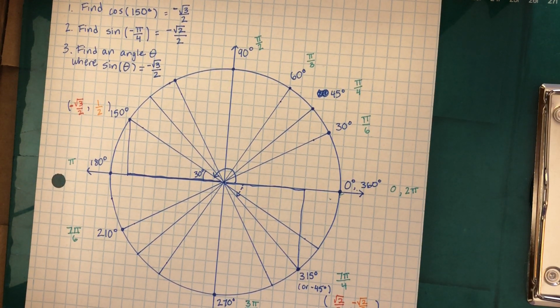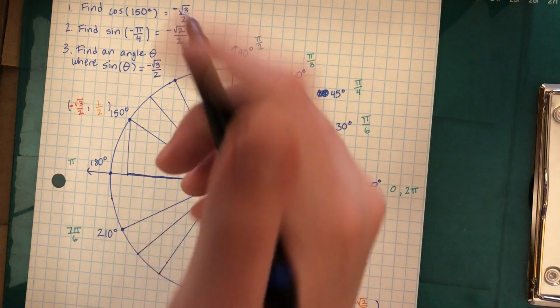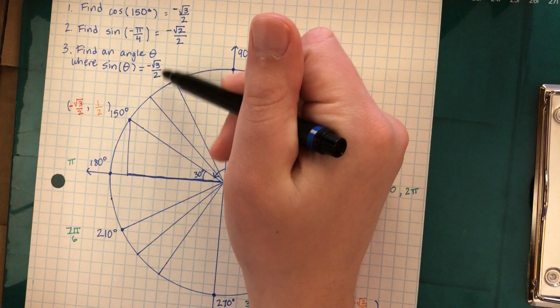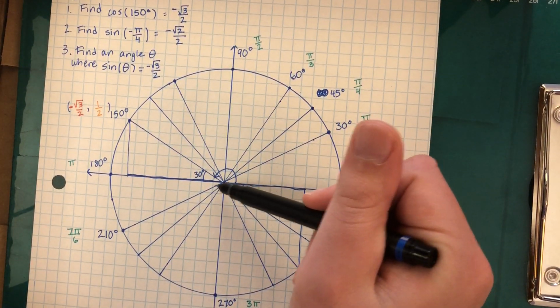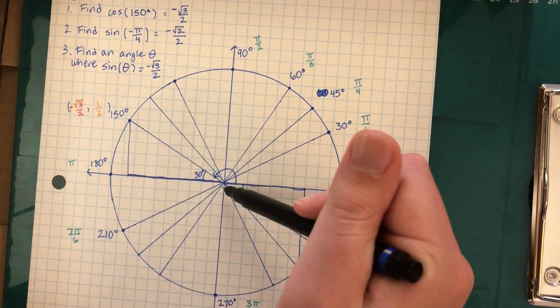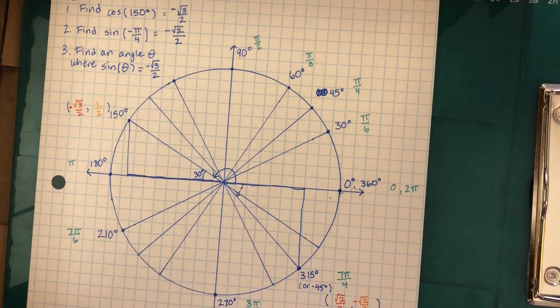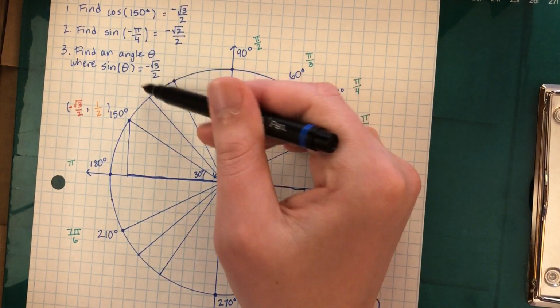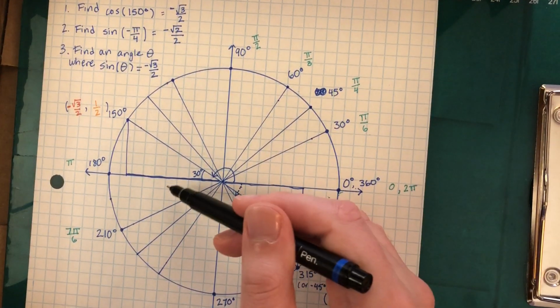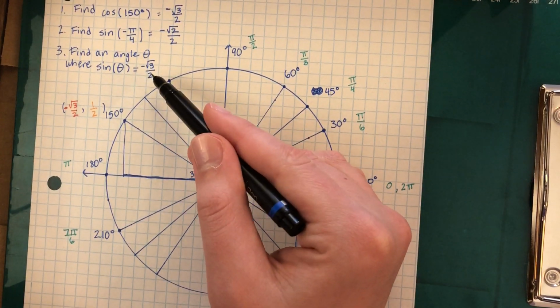So I have a few options here. It seems like this might be enough information to tell me what the angle is if I know the sine of it, but that's not quite the case. This square root 3 over 2 is the length of the longer side of the 30, 60, 90. And the sine is the y coordinate. So I'm going to look for triangles where the y coordinate is this number.